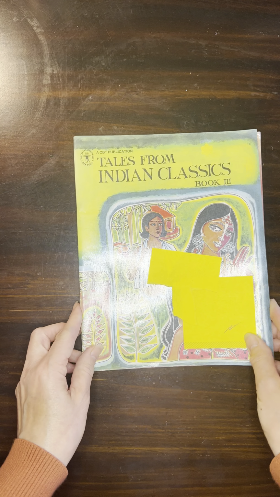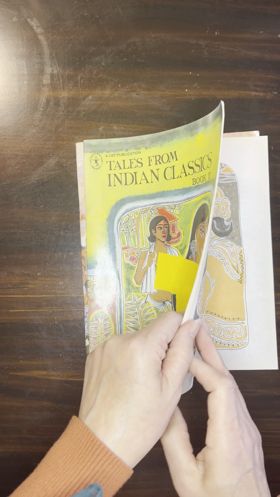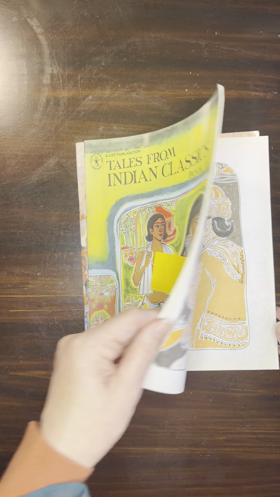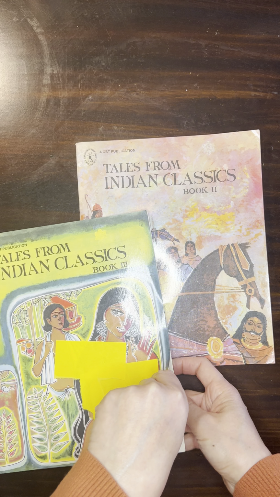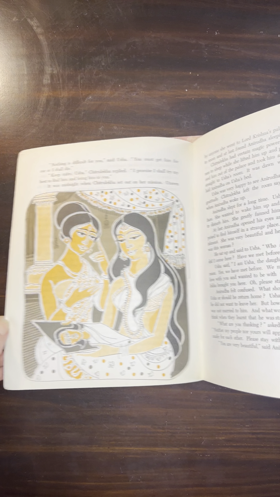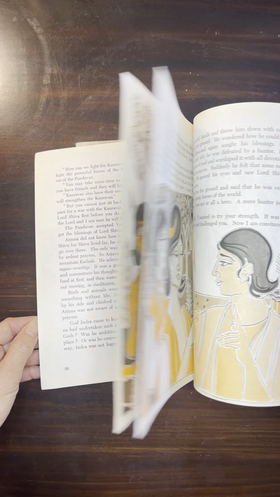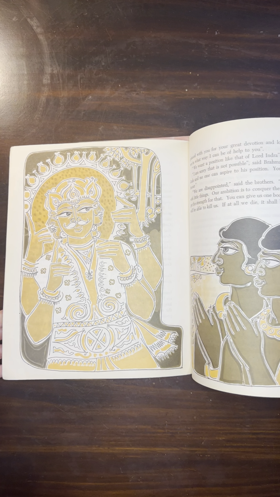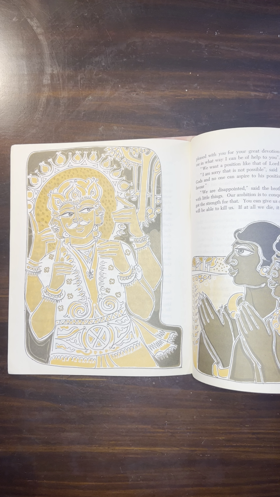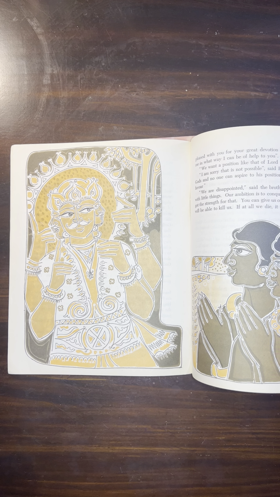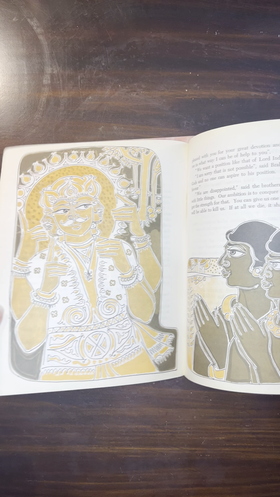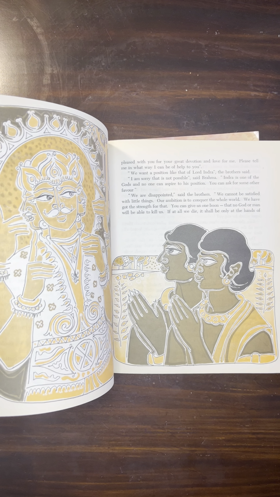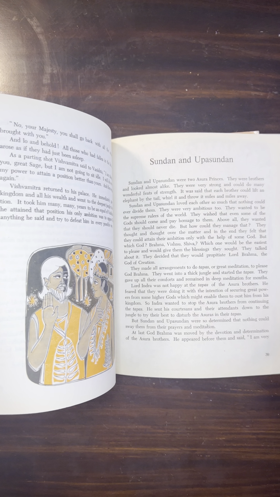These 2 books I picked up from our local library bookstore. These ones are tales from India Classics. We have volume 2 and volume 3, and these ones I think are the most authentic tales that I've seen. It seems like this is a production that's made for non-native Indians who really want to understand the culture, or maybe for the Indian population, even if they're living outside of India.